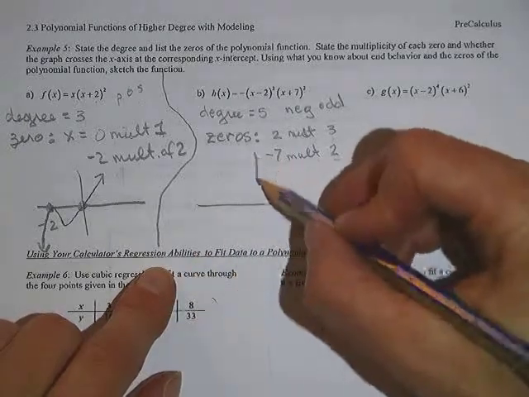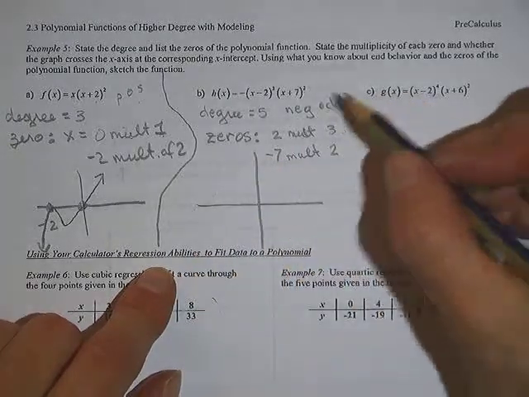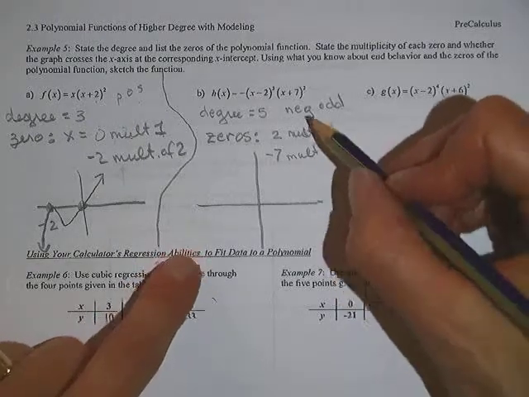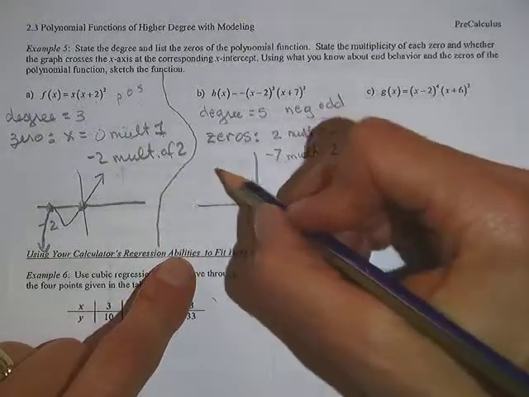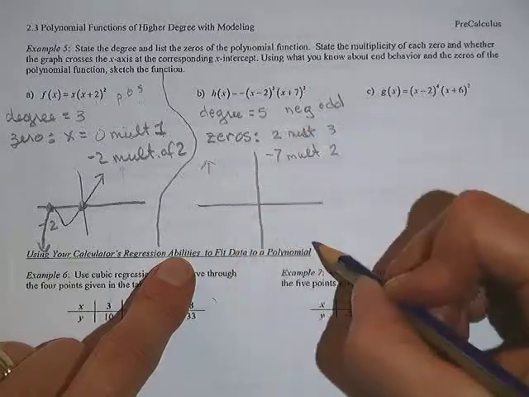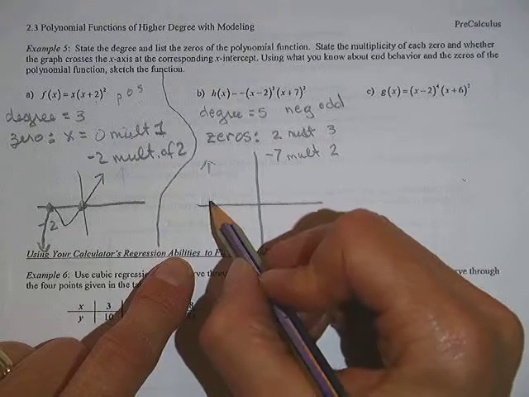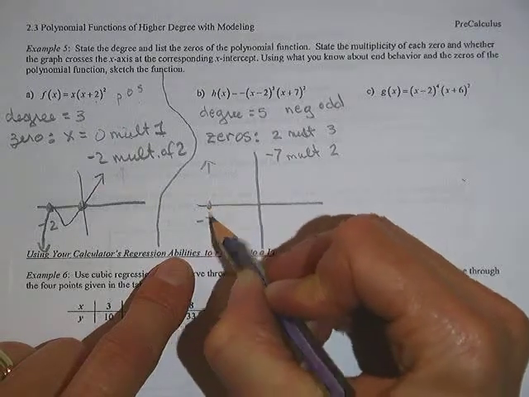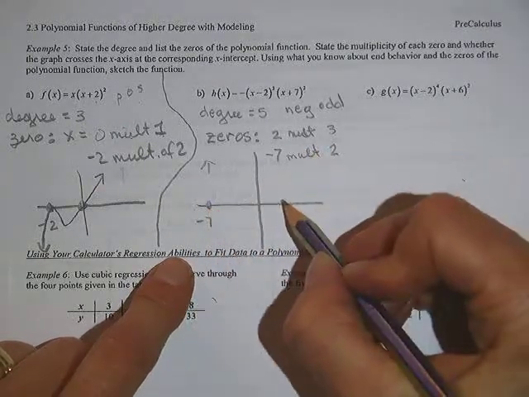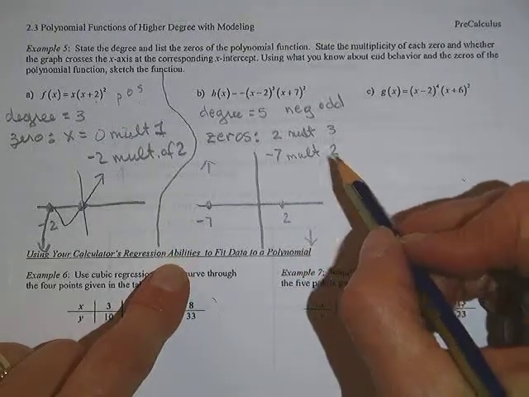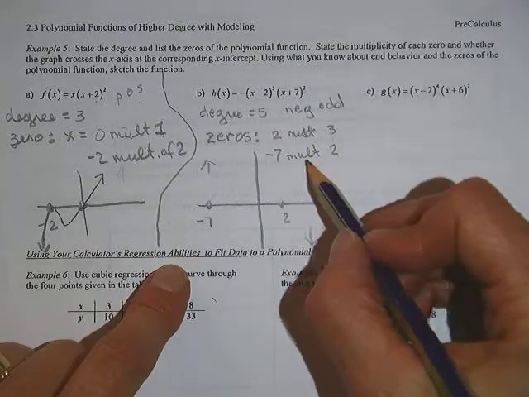Zeros are 2 and -7. Okay. What is the multiplicity on 2? 3. And the multiplicity on -7? It's 2. Okay, so if we sketch our graph now, it's an odd, so they both go the opposite way. Well, yes, that's my end behavior, but it's a negative odd, so it's going to be this way. Up that way and down right there.